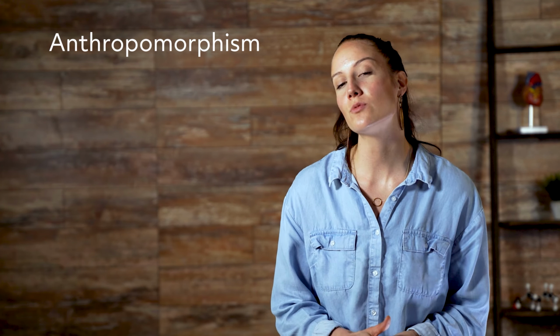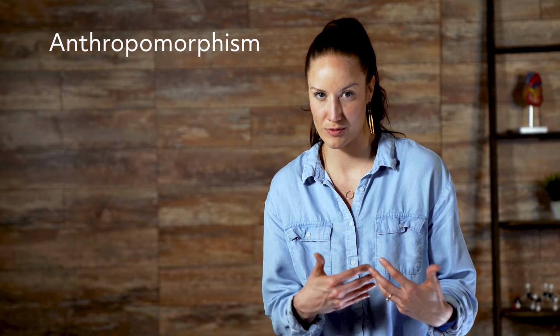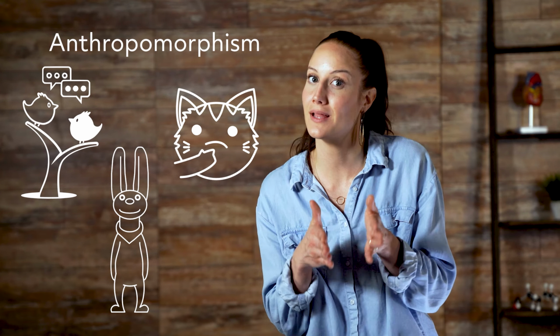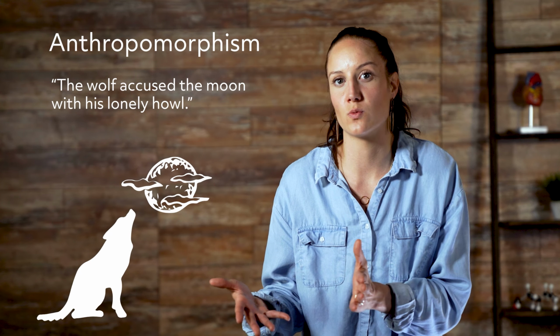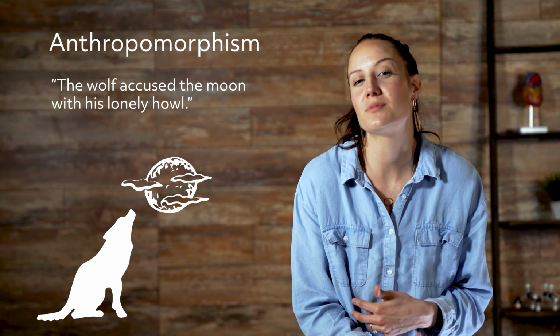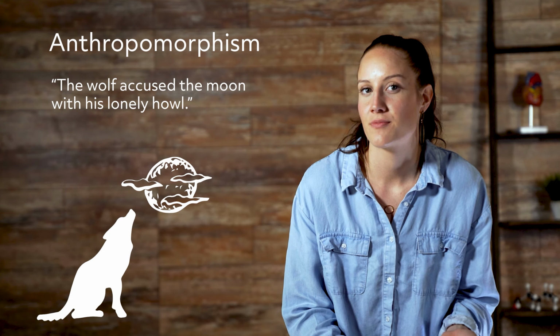Sometimes personification is mixed up with another long word in literary analysis, anthropomorphism. Anthropomorphism is an extreme kind of personification in which animals or objects are described as if they were really people talking, walking upright, and thinking critically. This is stronger than simple personification, which could describe something with human terms without implying it had a consciousness. For example, if you read, "The wolf accused the moon with his lonely howl," you might feel sympathy for the wolf, but you would hardly jump to the assumption that the wolf had human thoughts.